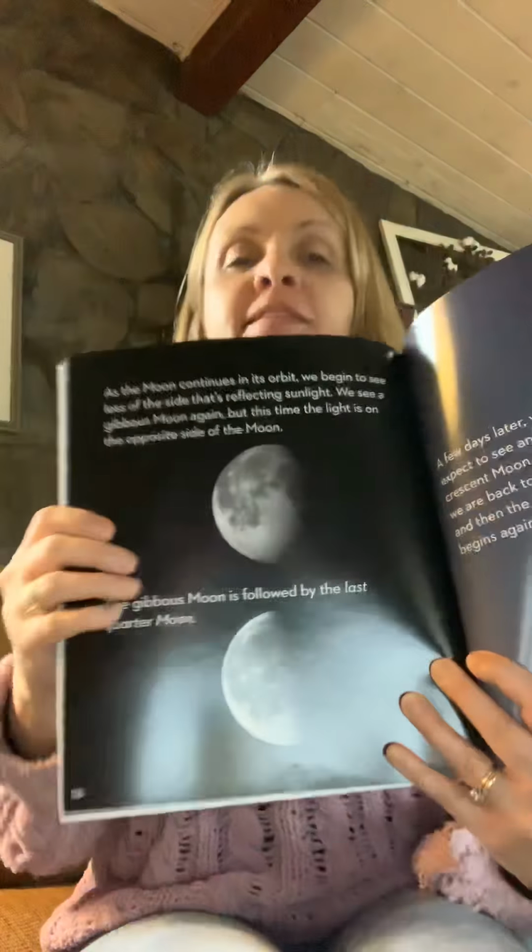As the moon continues in its orbit, we begin to see less of the side that's reflecting sunlight. We see a gibbous moon again, but this time the light is on the opposite side of the moon. The gibbous moon is followed by the last quarter moon. A few days later, we can expect to see another crescent moon. After that, we are back to new moon, and then the cycle begins again.